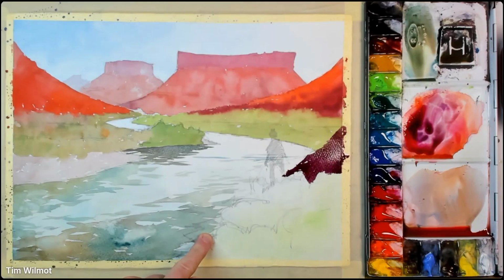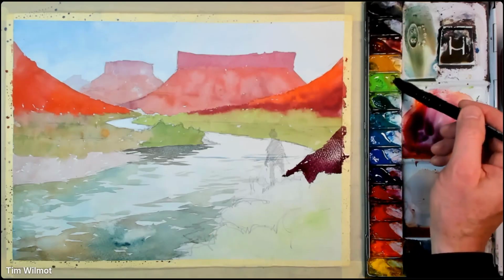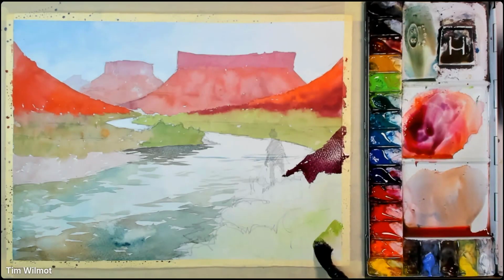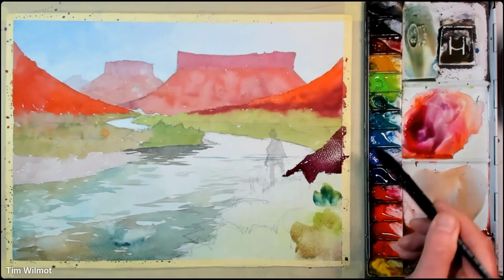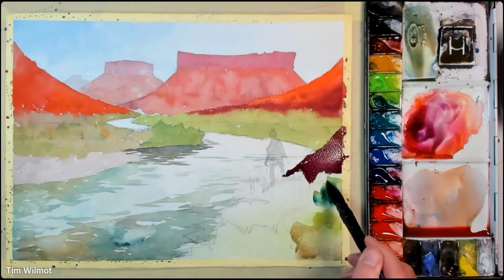Right, some greenery. Various greens. And just daub the paper, stab the paper with these different greens.